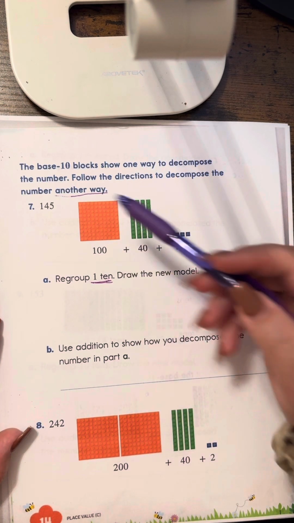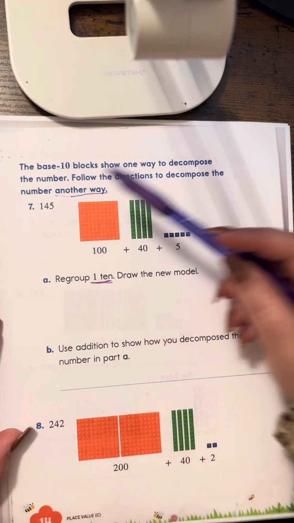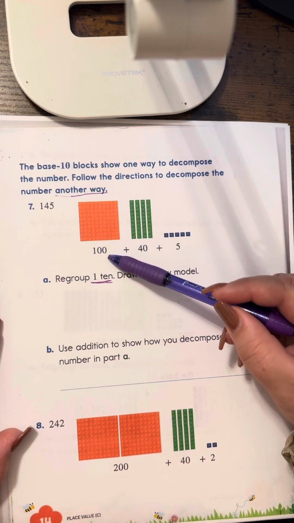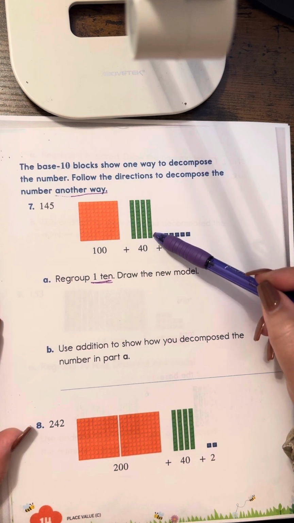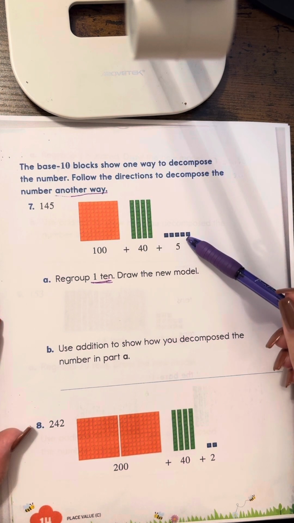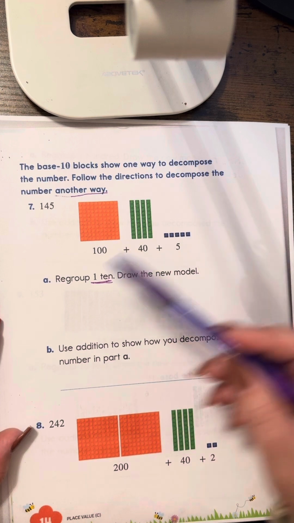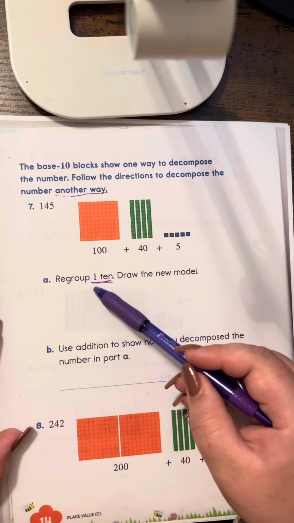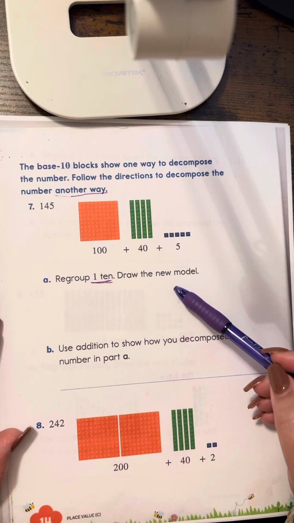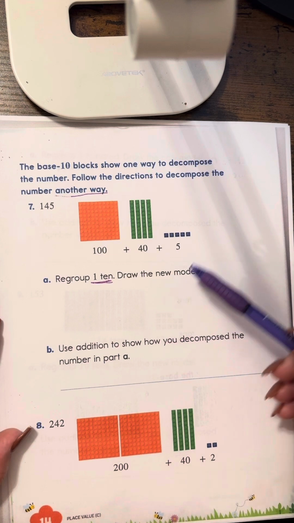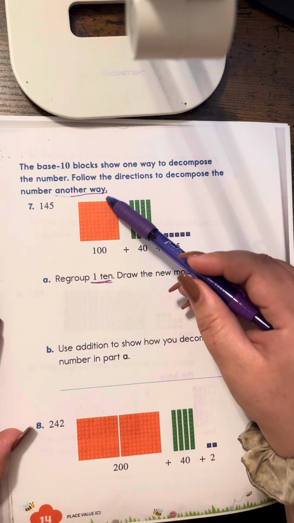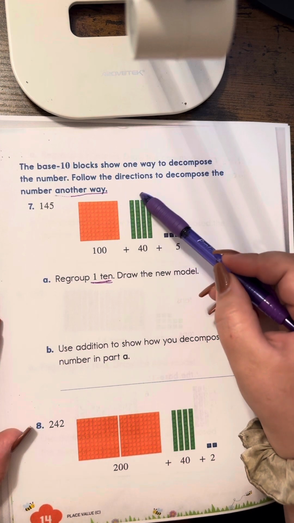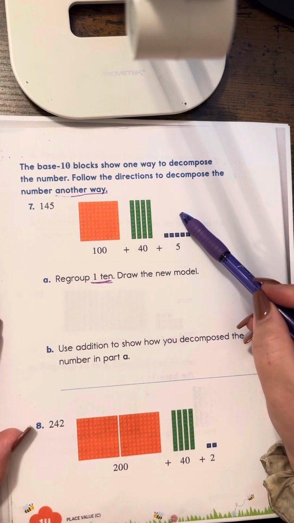One way is it says 145 can be 100, 100's flat, plus 40, 4 10 sticks, plus 5, 5 ones cubes. And A says to regroup 1 ten and draw the new model. So when we regroup, we can take one of the 10s and regroup it into the hundreds place, or we can regroup it into the ones place.